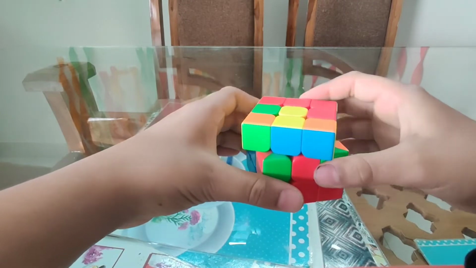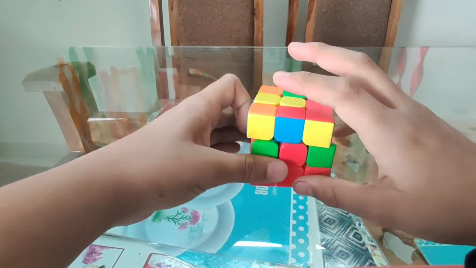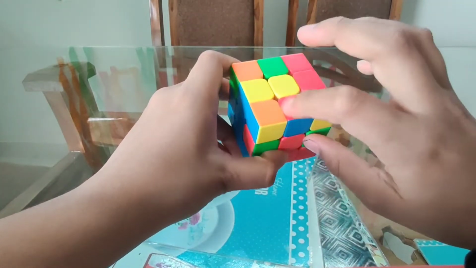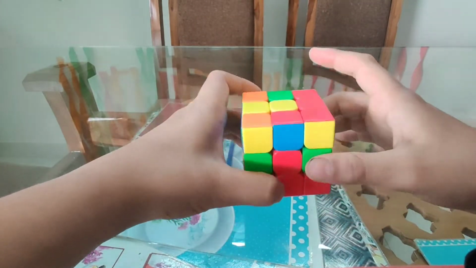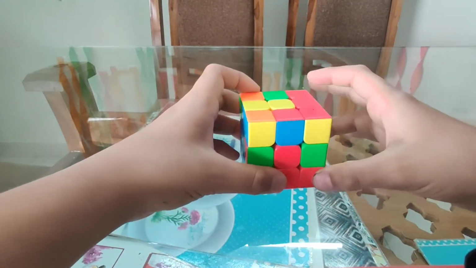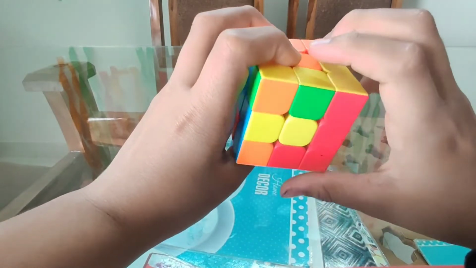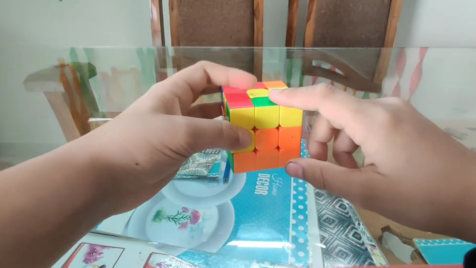So yeah, now we can see some yellow edge pieces over here on the top side. So these edge pieces, you will need to take some edge pieces which don't have yellow in them.